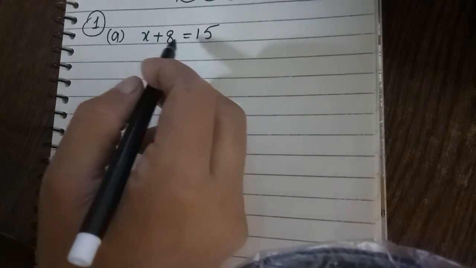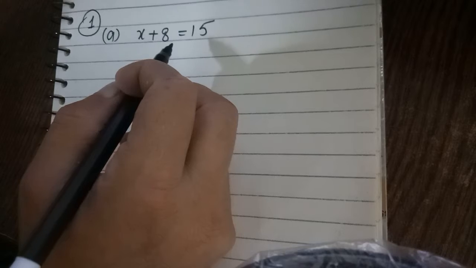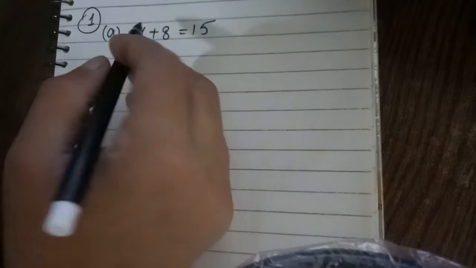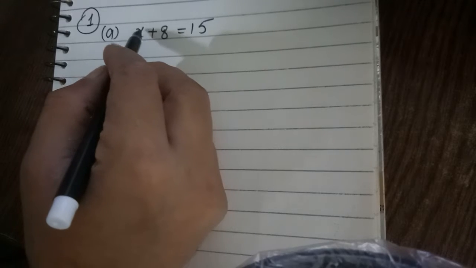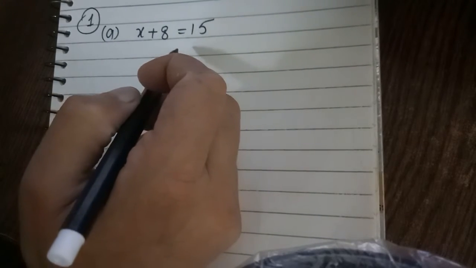So basically this is a linear equation, as you can see that x has power 1.